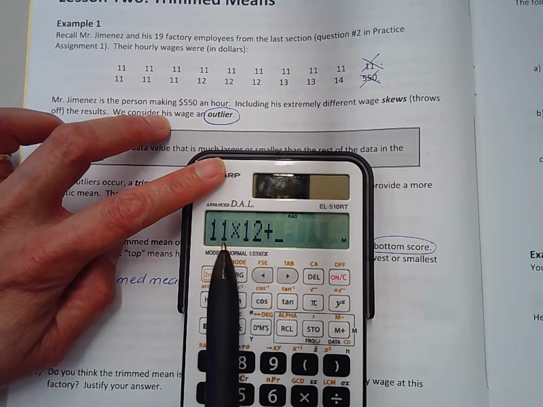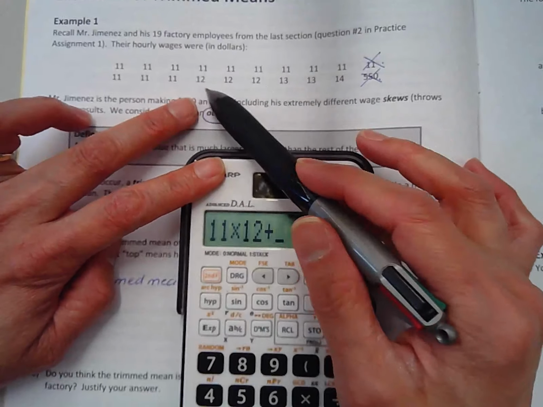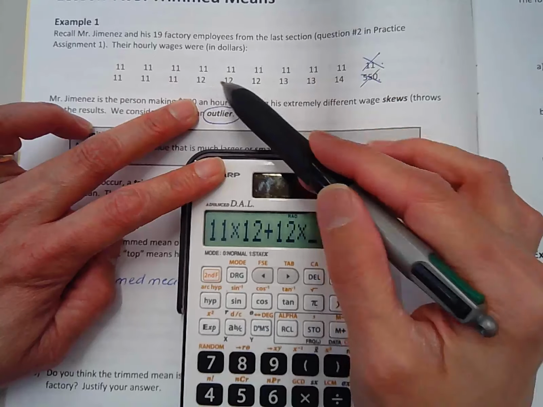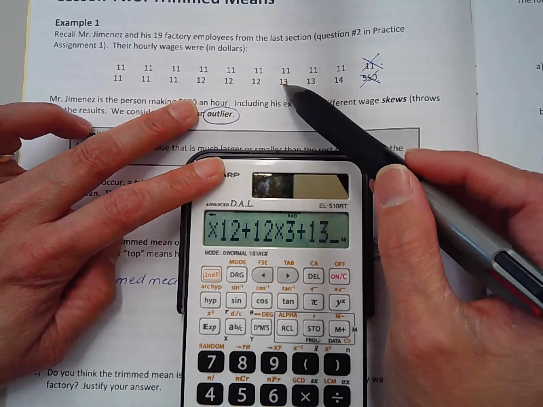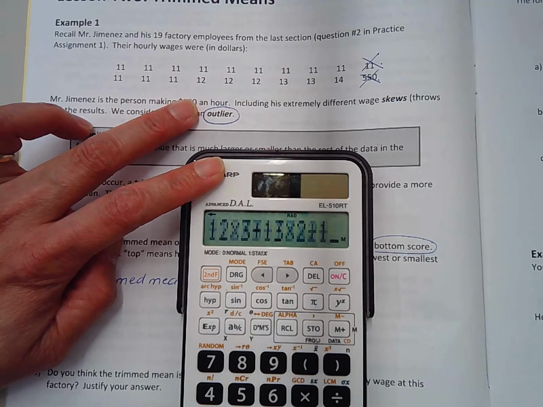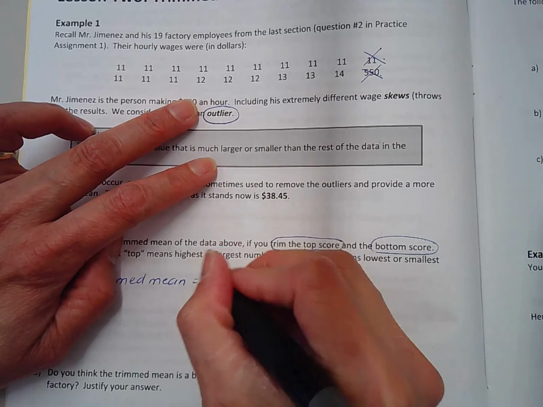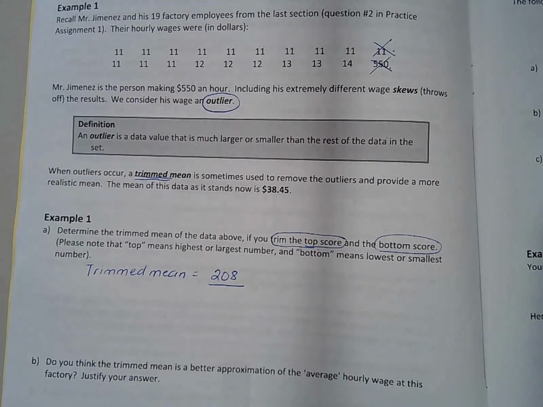So there are 12 11s. Plus, we have 12. How many are there? 1, 2, 3, 3 of them. Plus 13, how many of them? 2, times 2, plus 14. So it's 208. Did you get 208?